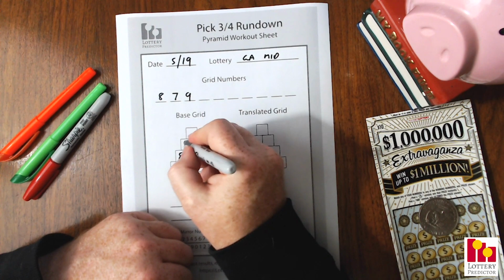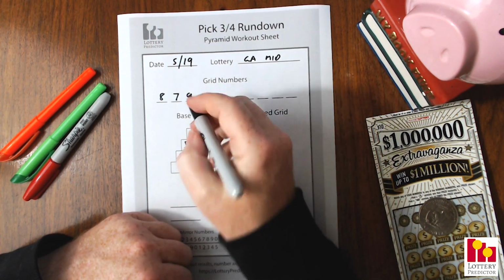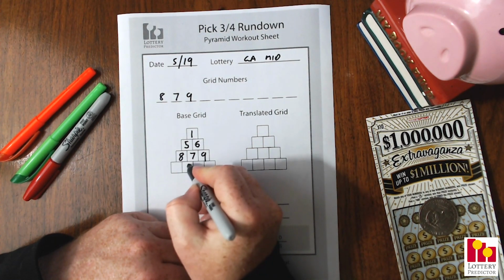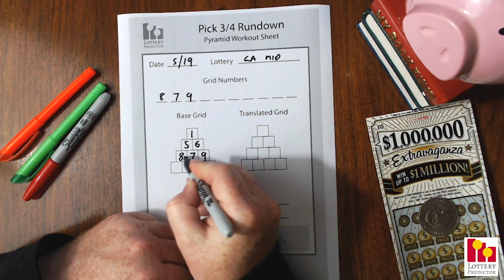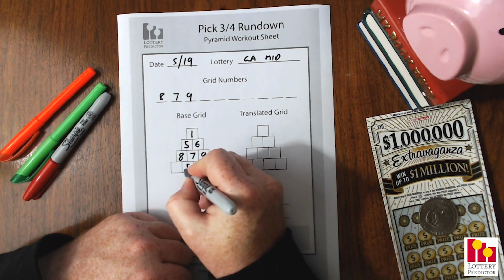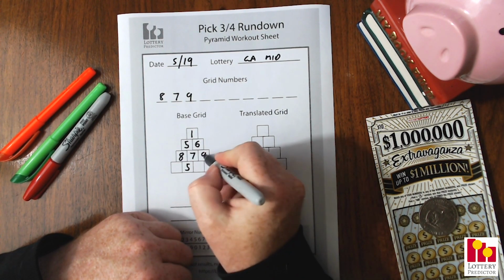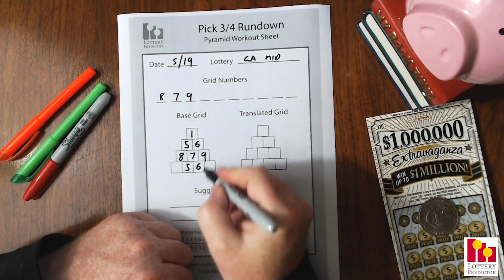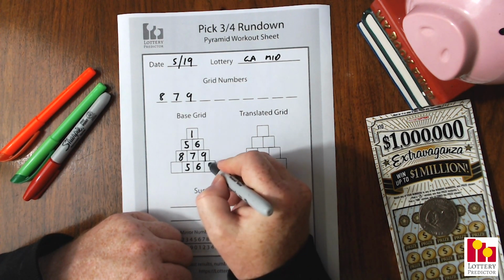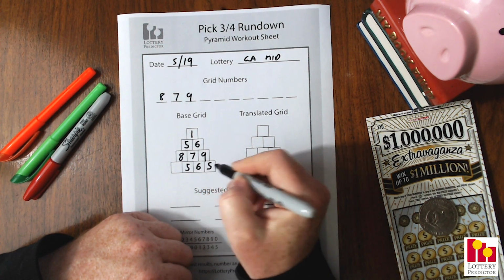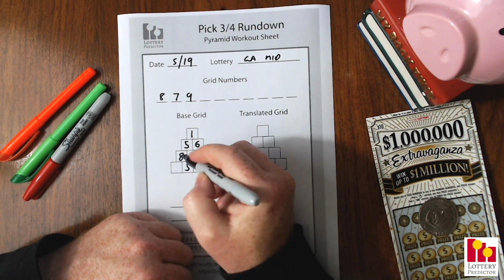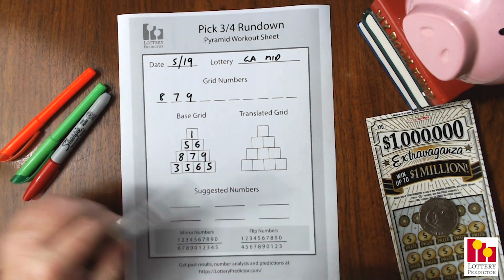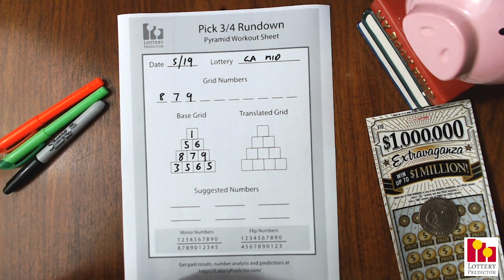The top box here is connected to these 2. So 5 and 6 added together is 11. Put a 1 in there. Same again down here. This box here is connected to 8 and 7, which is 5, so we'll put a 5 in there. These 2 boxes here, 7 and 9, we'll fill in this one, which is a 6. And then we'll take these 2 boxes, 9 and 6 added together, which is 15, put a 5 in there. And then 8 and 5 added together, which is 13, we'll put a 3 in there, like so. Hopefully you're able to follow along with that.